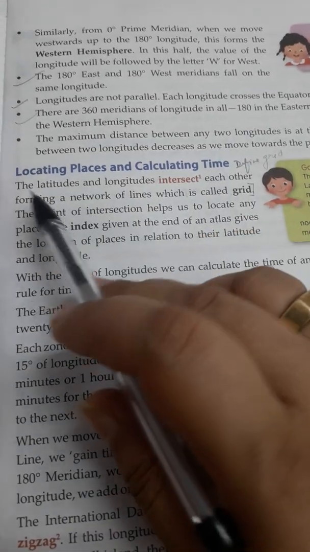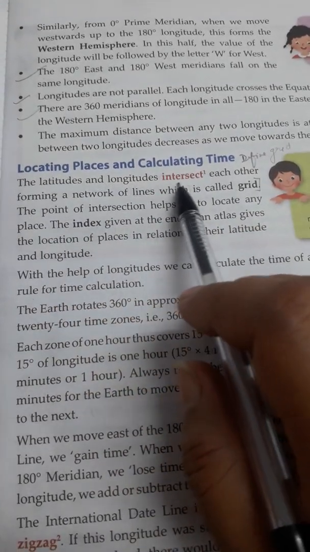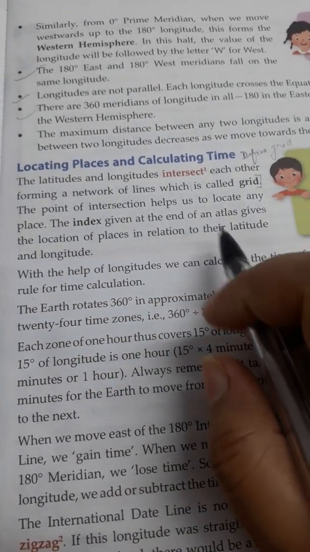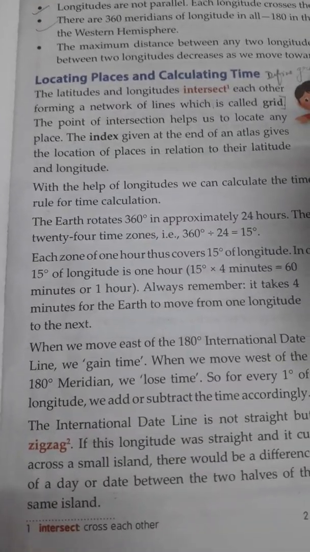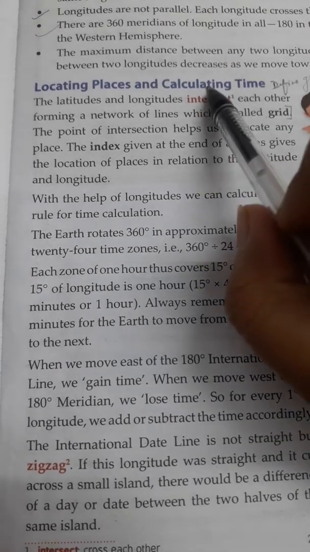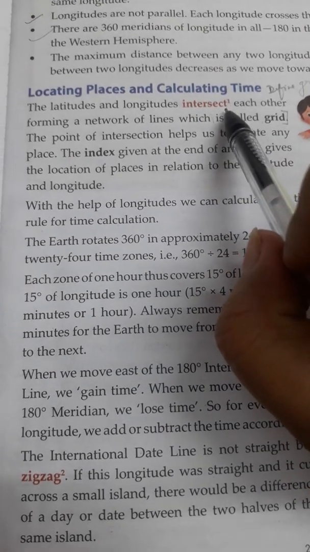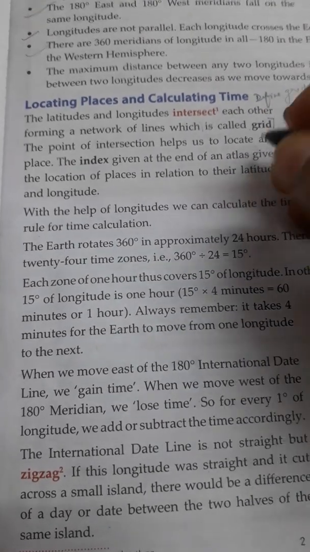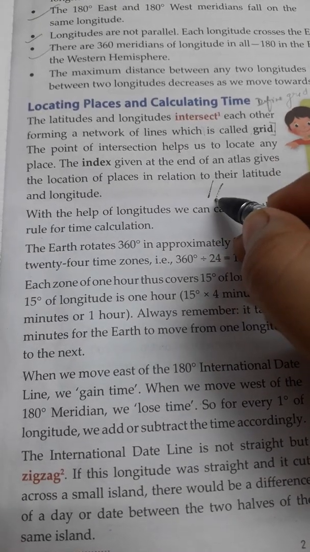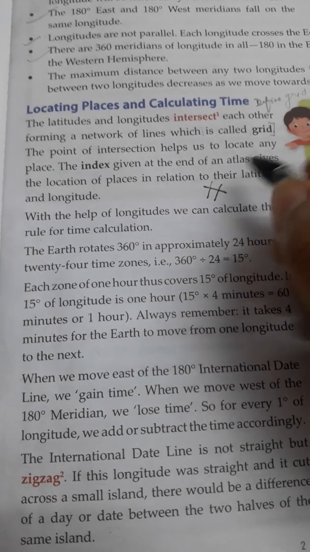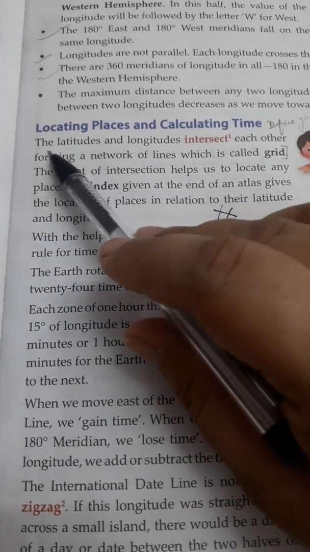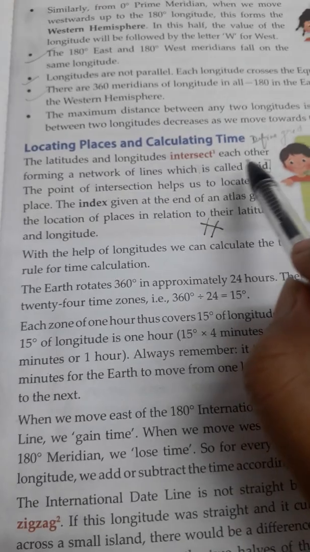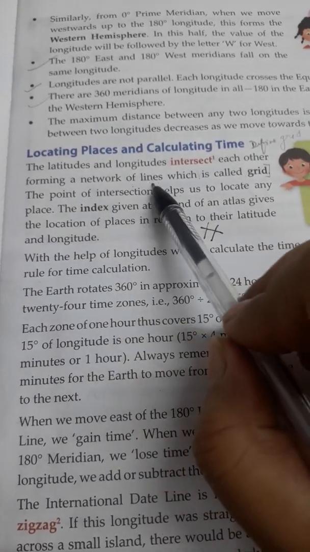Now, the latitude and longitude intersect each other. What is intersect? Cross each other, like this. The latitude and longitude intersect each other, forming a network of lines which is called a grid.